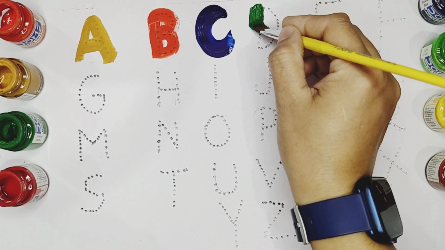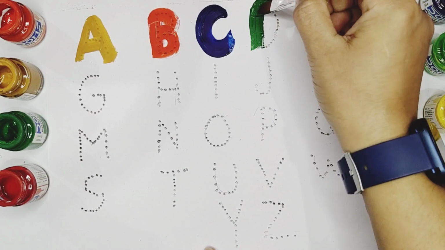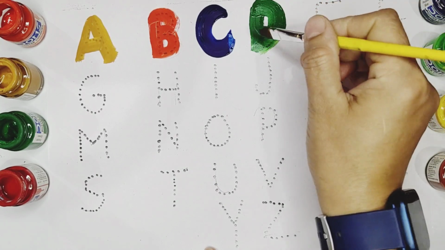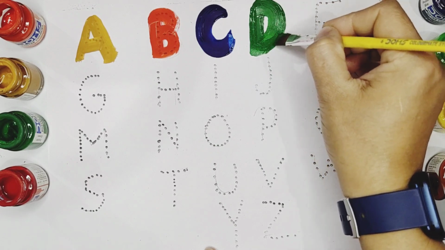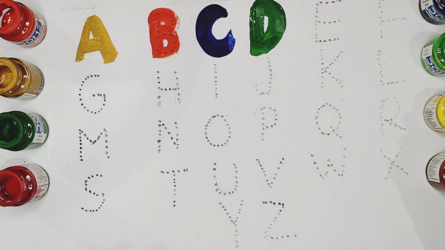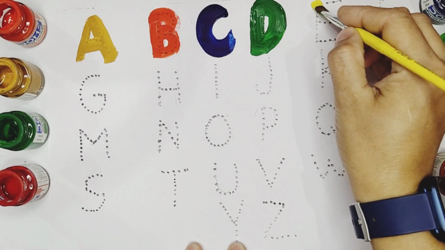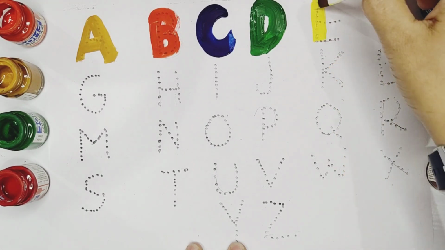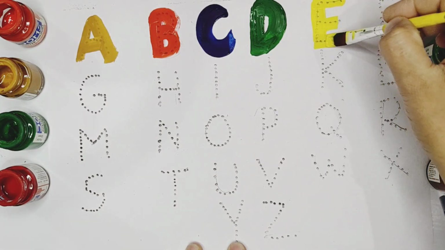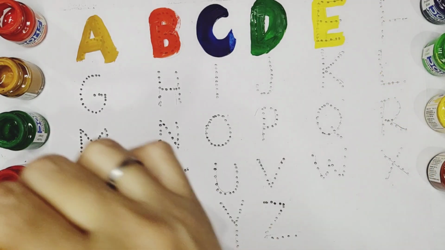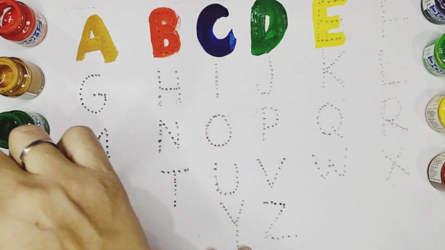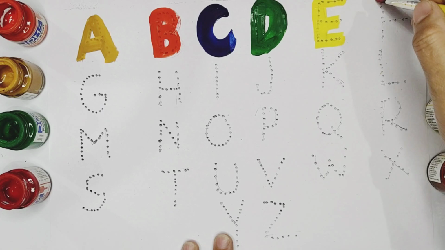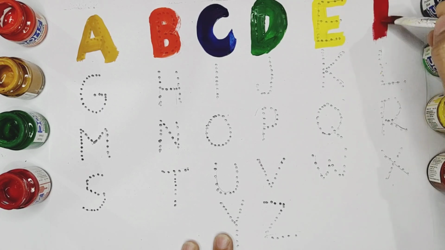Dark green color, D. D is for doll. Yellow color, E. E is for egg. Red color, F. F is for frog.